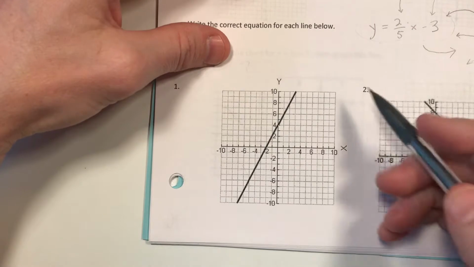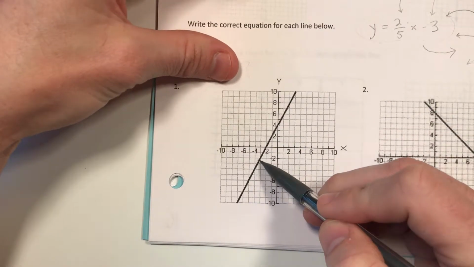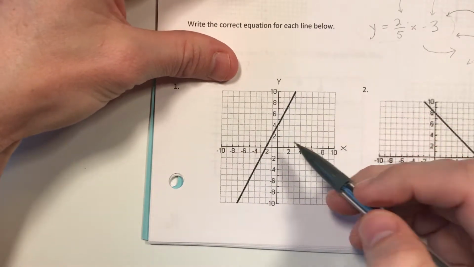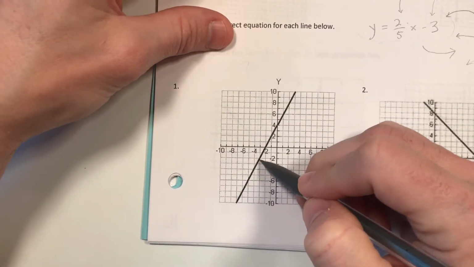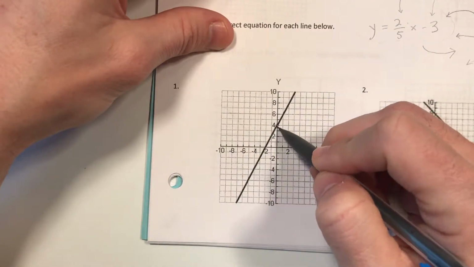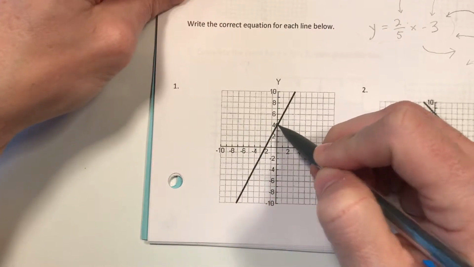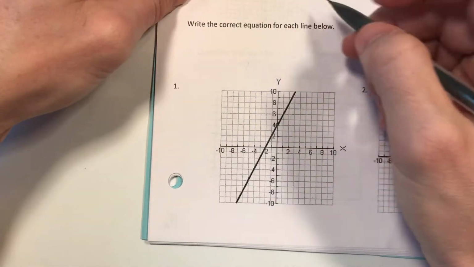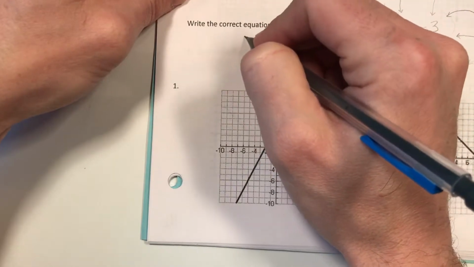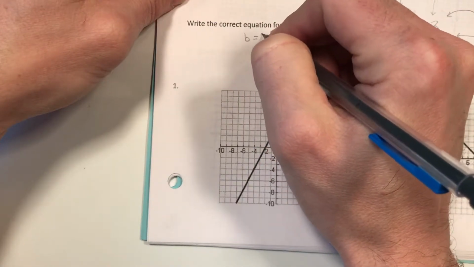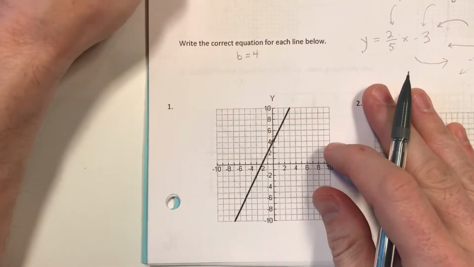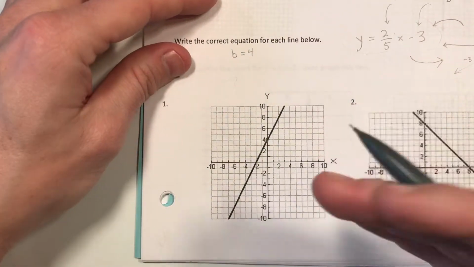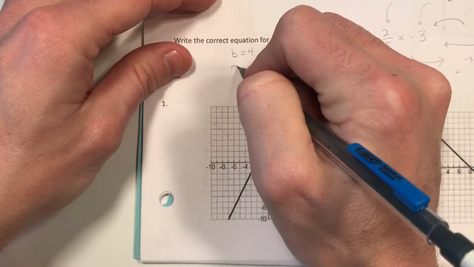Now we have this line here, and we just simply ask ourselves, where does this line cross over the y-axis? And if we trace the line, we see that it's right here, this point here, and that's at 4. So up here we write b is equal to 4, positive 4. That's the y-intercept. And then we've got to ask ourselves, what's the slope of the line, or the m value?